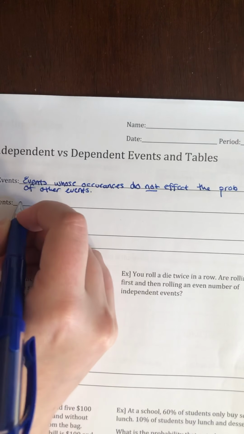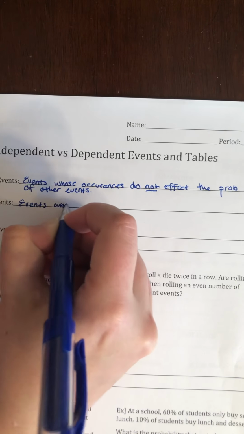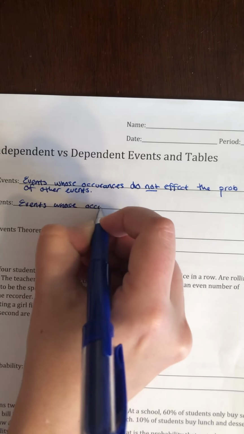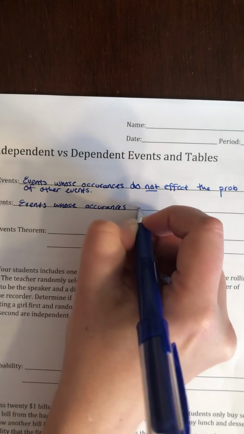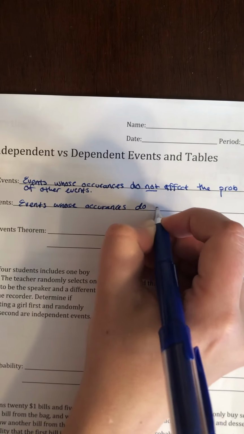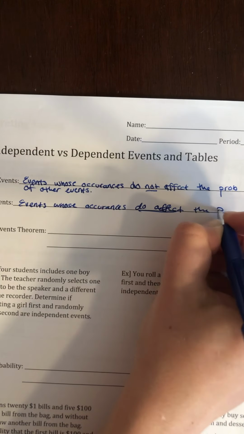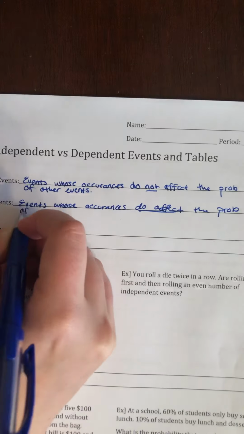And dependent events are events whose occurrences do. They do affect the probability of other events.